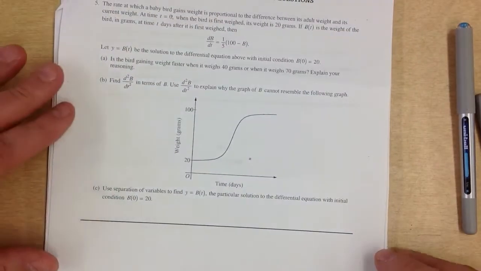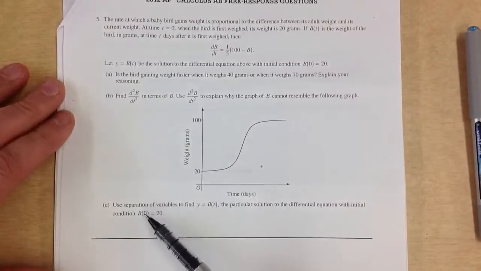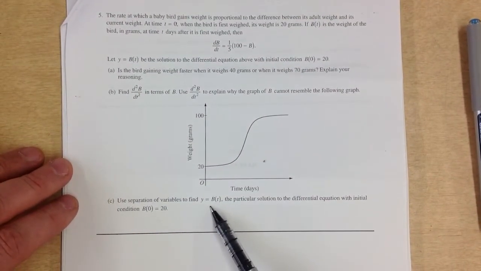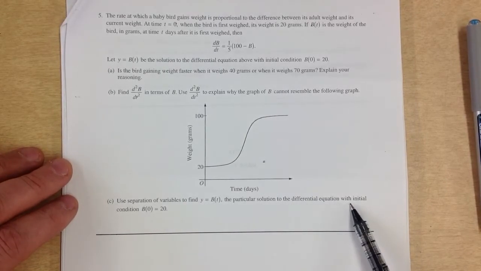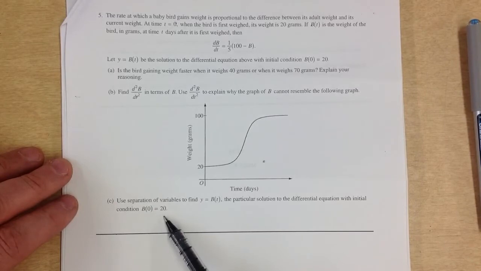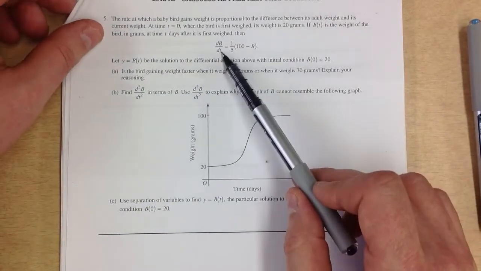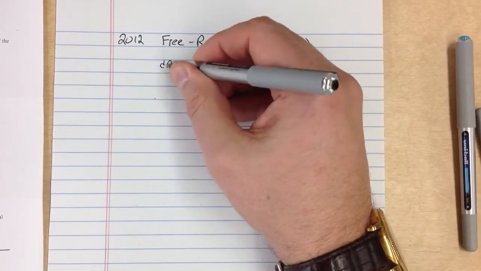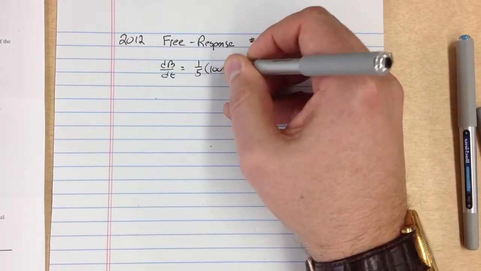So now we are doing the 2012 free response question number 5, part C. Part C says to use separation of variables to find y equals B of t, the particular solution to the differential equation with initial condition B of 0 equals 20. So this is starting with our differential equation, which is dB/dt equals 1/5 times (100 minus B).